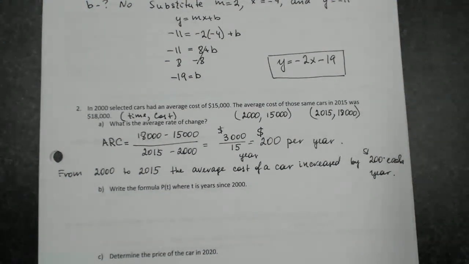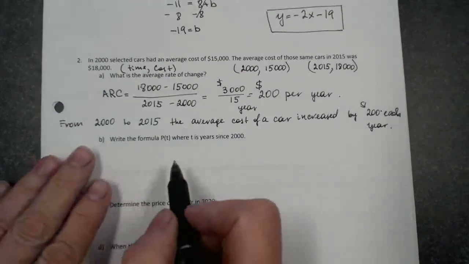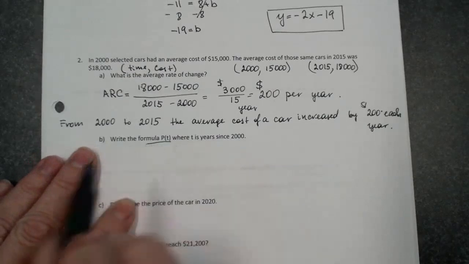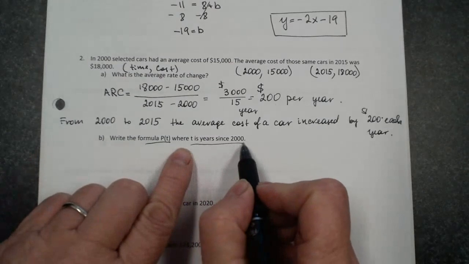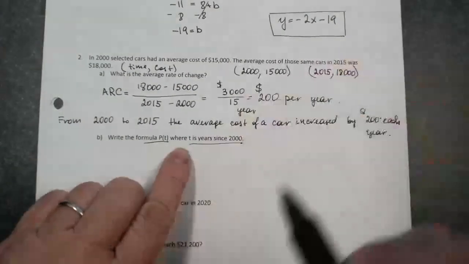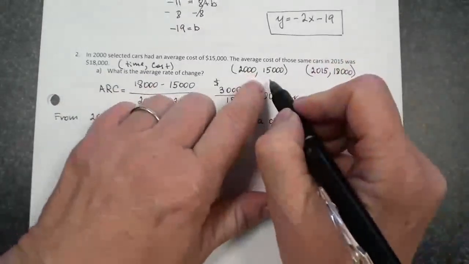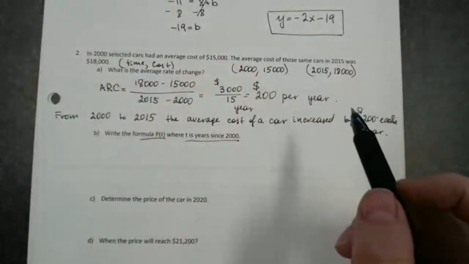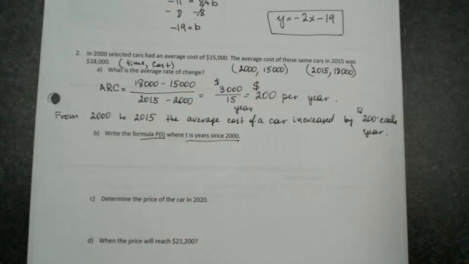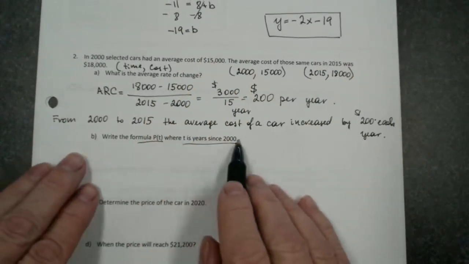Okay, what I really want you to see is that I'm talking about math and numbers here, but you have to see the connection between numbers and real life. Okay, write the formula. I want to talk about this a little bit. T is years since 2000. Before I do anything, I want you to write, though you don't have to for this problem. Maybe I will keep it for next time. Just be careful.